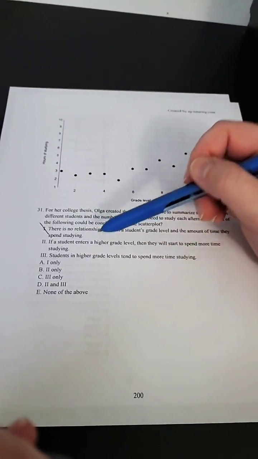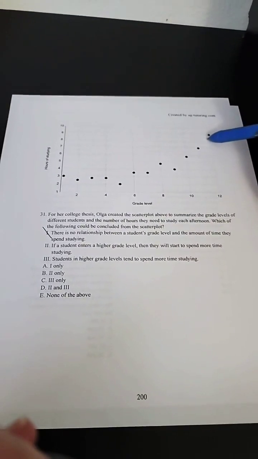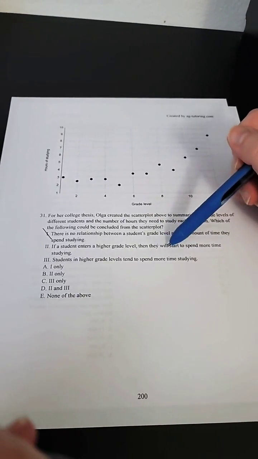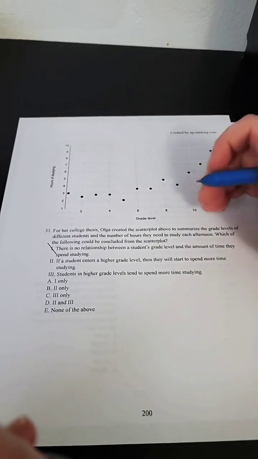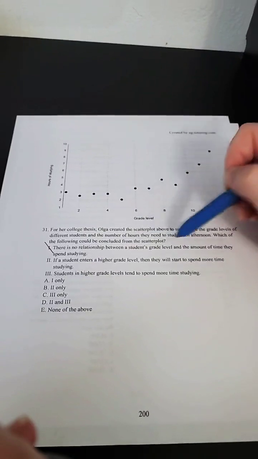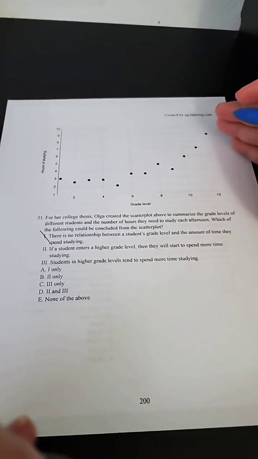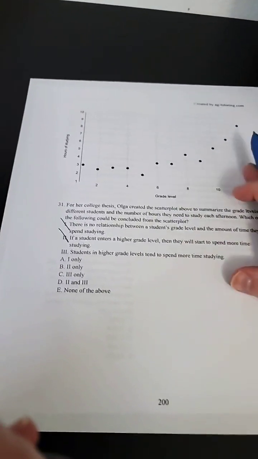And then number 2 says, if a student enters a higher grade level, then they will start to spend more time studying. This is the causation versus correlation thing. They're saying that that causes them to study more. That doesn't necessarily cause them, it just correlates with that behavior. Just because they enter a higher grade level doesn't mean it's going to cause the student to study more. It just happens to tend to be that way. So we can't assume causation from correlation, so that would be out of the picture.